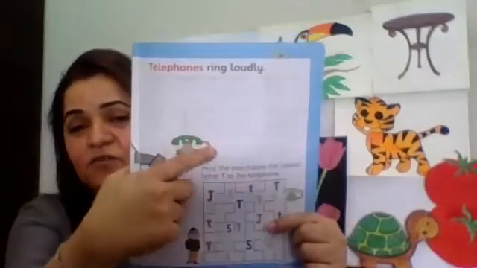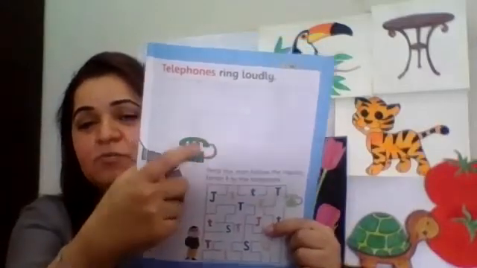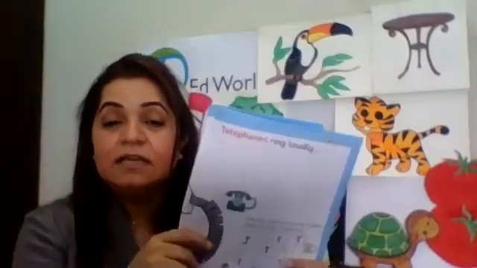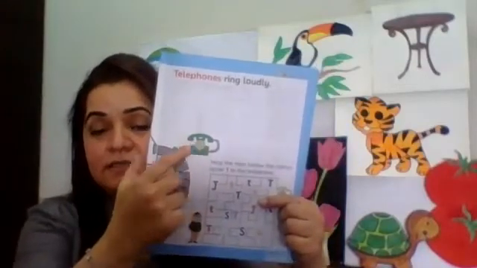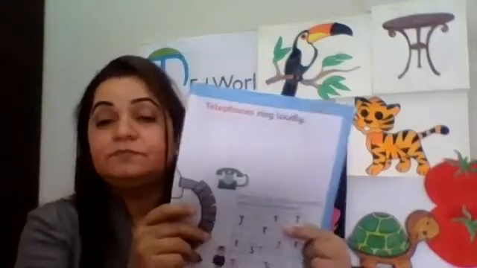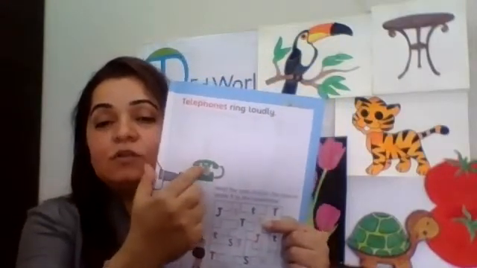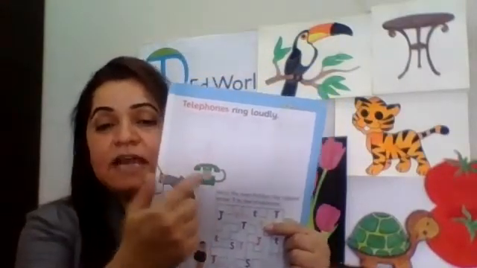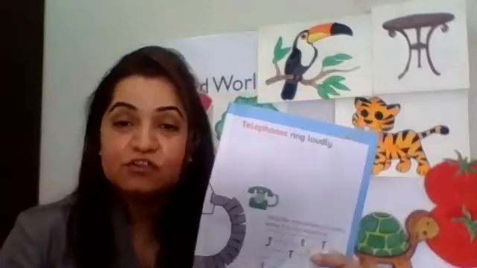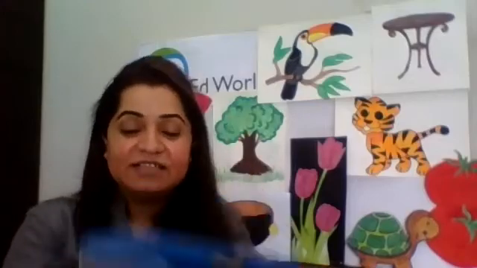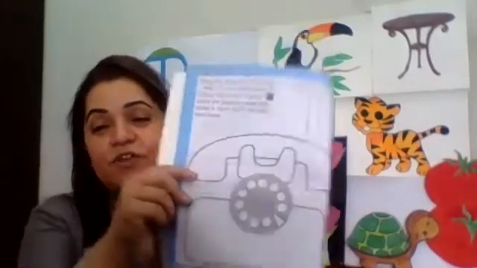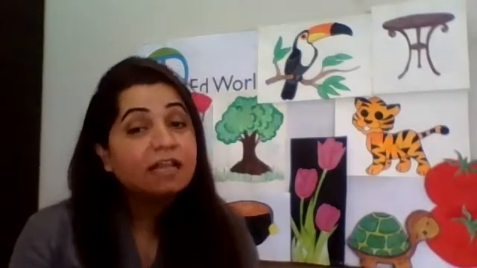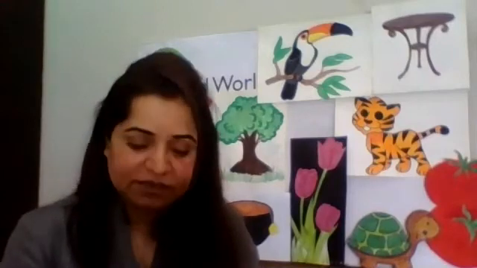See, the receiver and this set are attached, and the whole phone is attached to a wire. So you cannot take it along if you're going outside. This is called the telephone, and these days we are using the cell phones, the cellular phones, right?